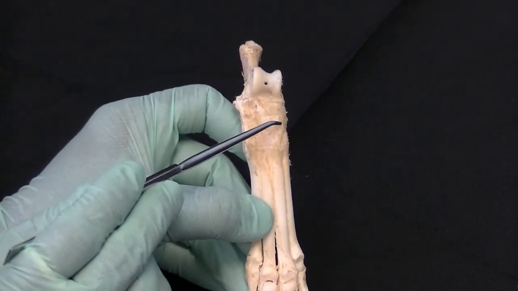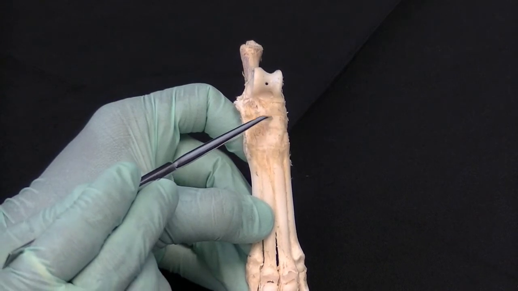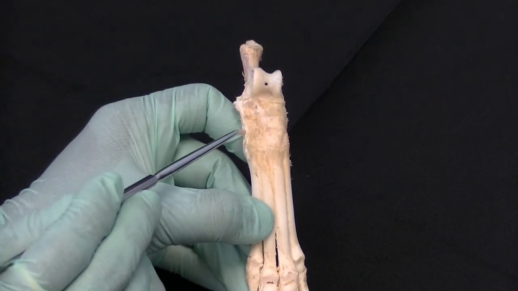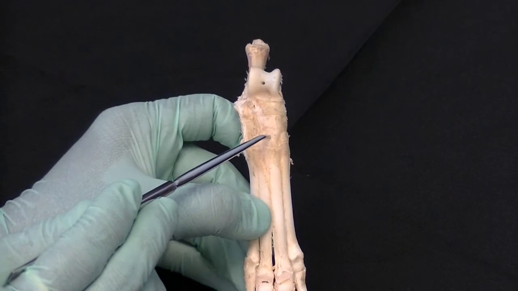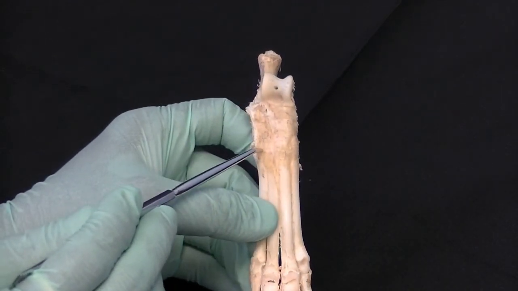Then we have the middle row of the tarsal bones, which would include the central tarsal bone and the fourth tarsal bone, while the distal row of the tarsus would include tarsal bones 1, 2, 3 and the fourth tarsal bone again.